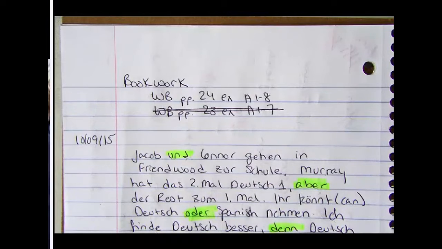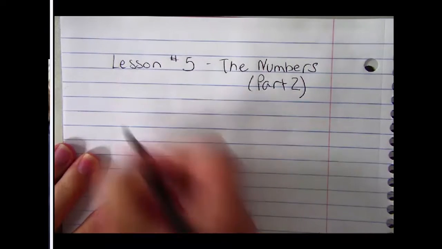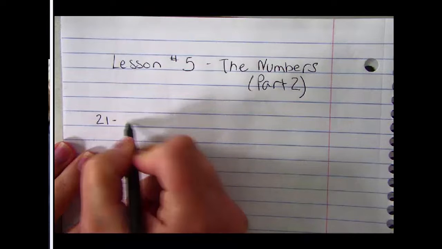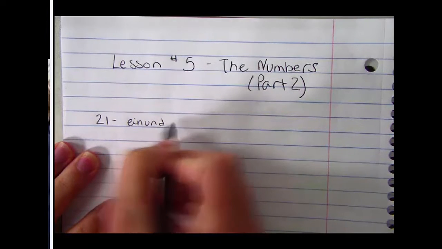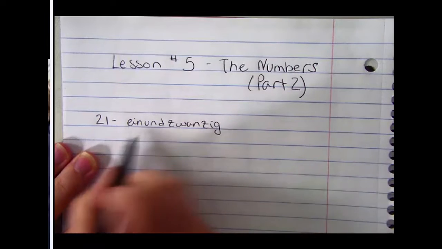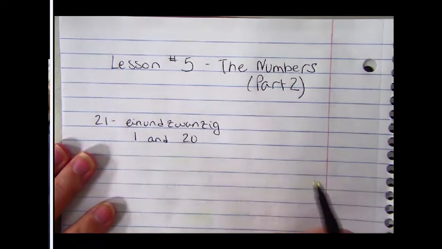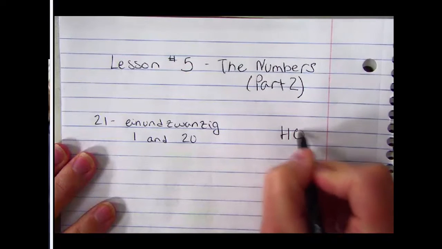So on the page, you had the number 21. So again, that means 1 and 20. So that's what she was talking about with the hot rule.